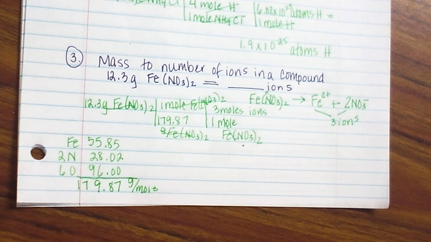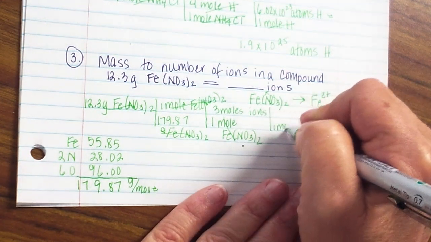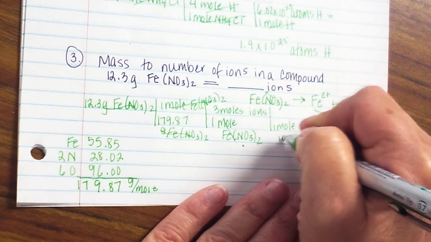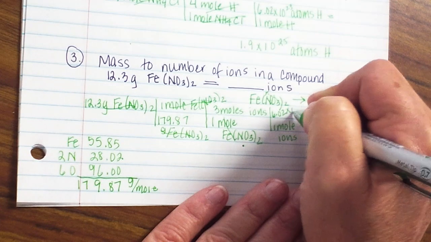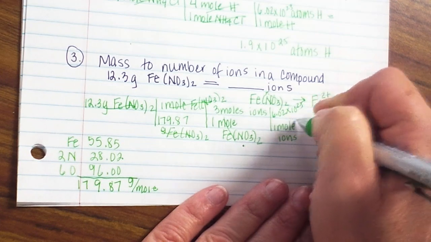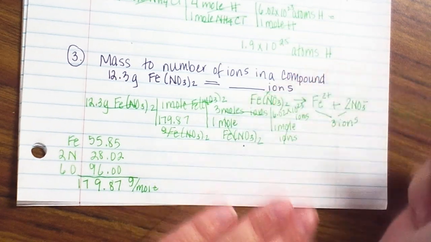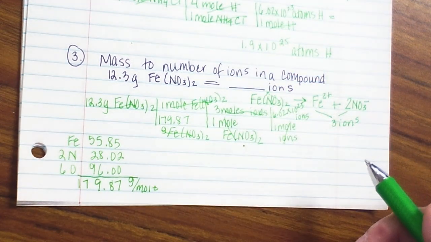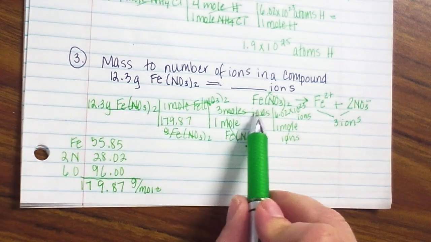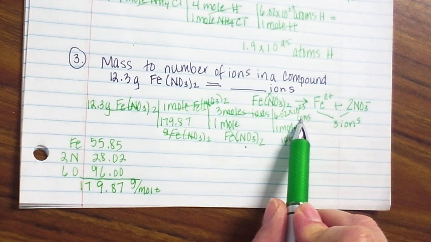But I want to know how many there are. So for every 1 mole of ions, I have 6.02 times 10 to the 23rd ions. So moles of ions to moles of ions, and then I go to individual ions.